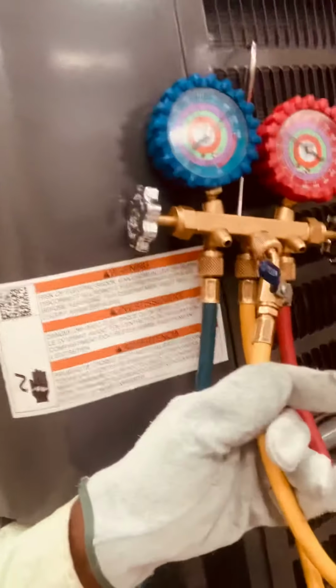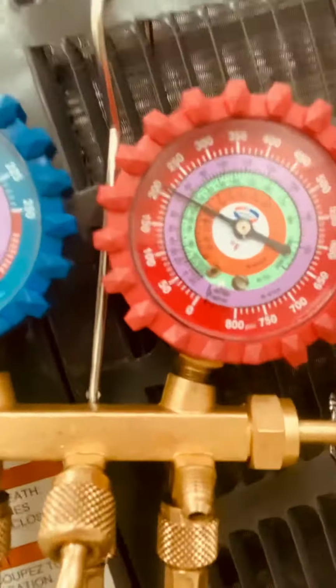The subcooling formula is going to be measured right on your liquid line, using our manifold gauges to give us the saturation temperature on the high side. The system must be running. We're going to give it a minute. Let the system run, and we're going to check the subcooling. Now, subcooling means the prefix sub means below. We want to cool the refrigerant below its condensing saturation temperature. Anything below condensing saturation temperature would be subcooling.